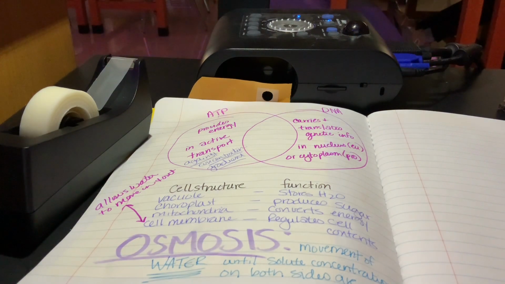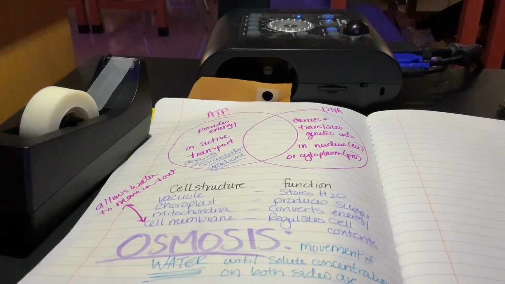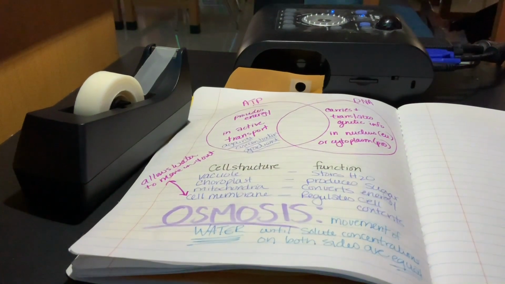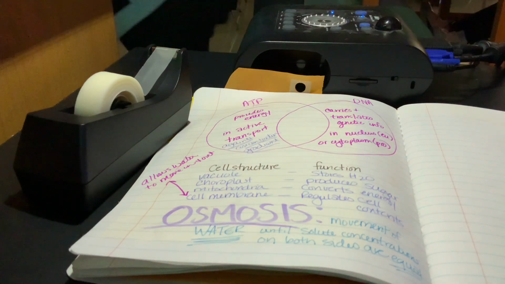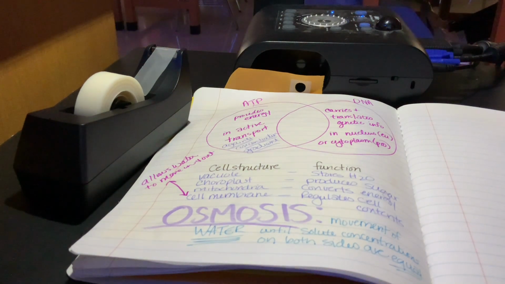So we'll hang tight a second. How we doing? Do I need to zoom in?